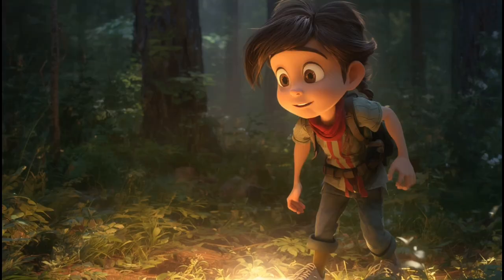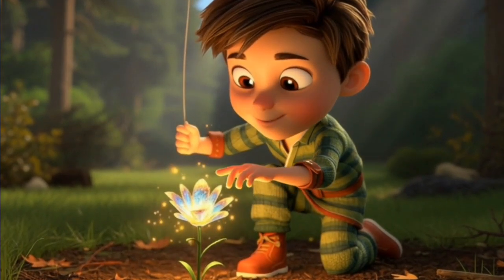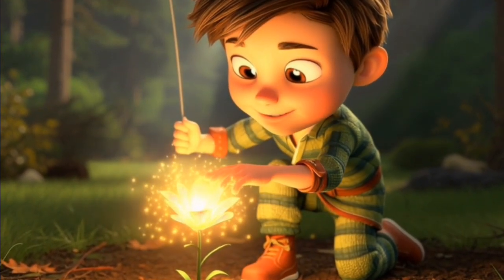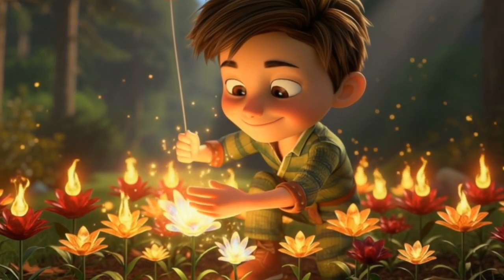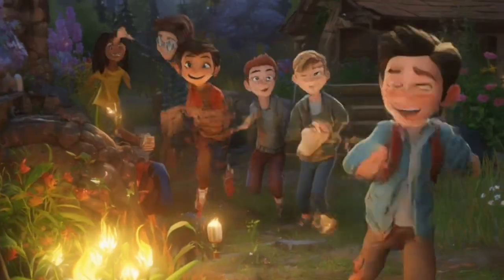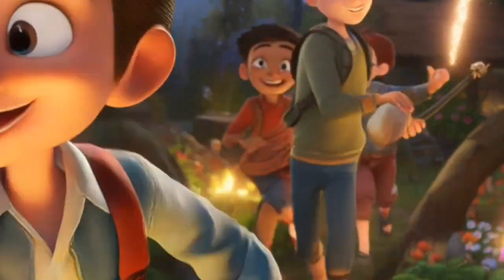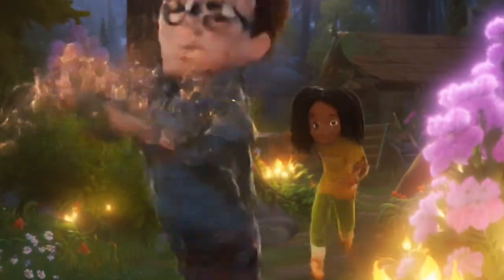Then something shiny caught his eyes. He knelt down and found a tiny magical flower. Wow, some of the flowers glowed with tiny beautiful flames. So excited, he ran to the village to tell his friends about the magical flower.